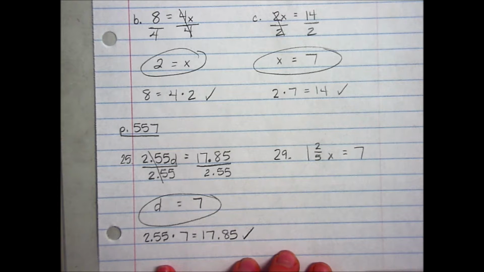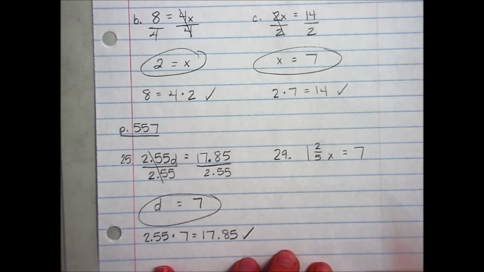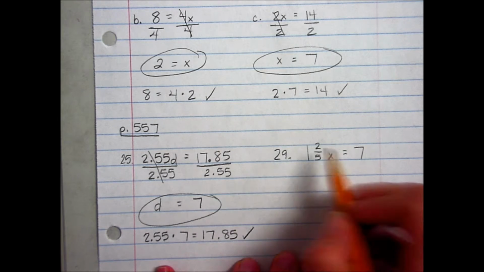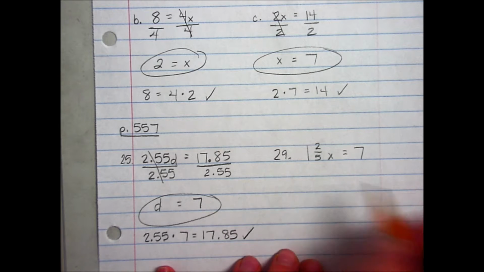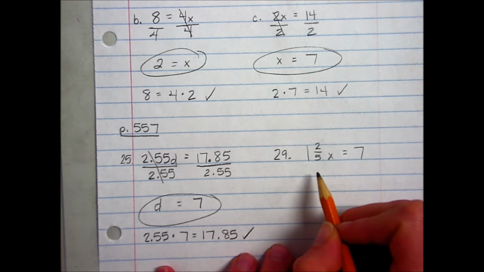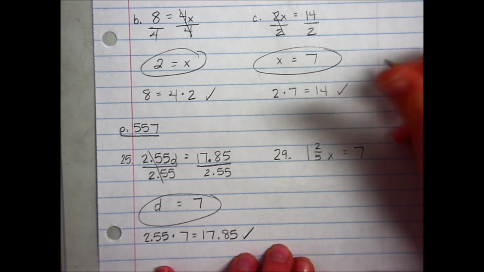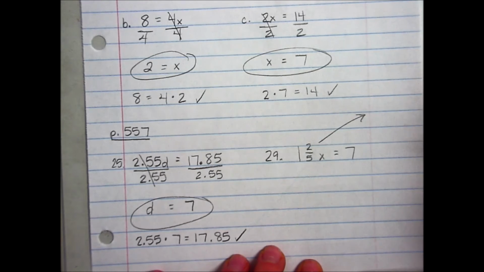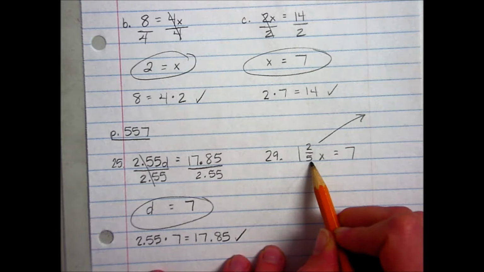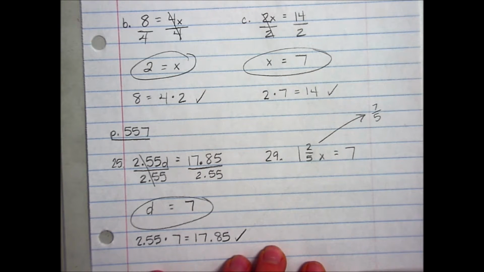Okay, so on this one, we know we're going to have to divide by 1 and 2/5 on both sides. I think we can change this to an improper fraction because we're going to have to anyways when we work our problem. So over here, I'm going to change it. So 1 times 5 is 5 plus 2 is 7. So that'll be 7/5.